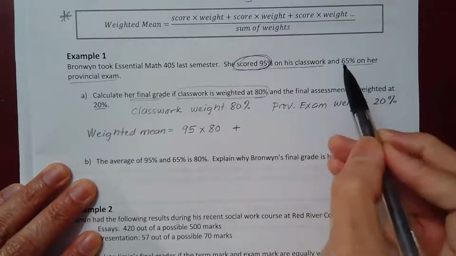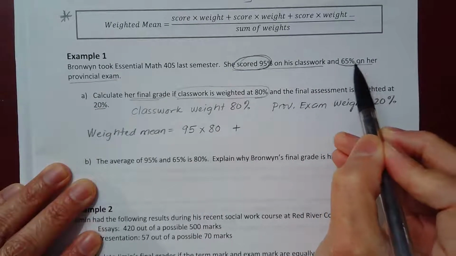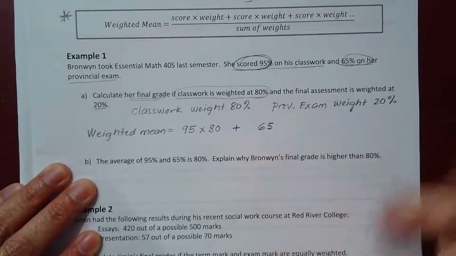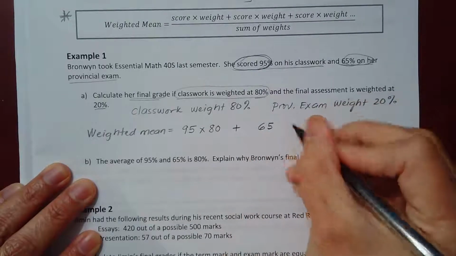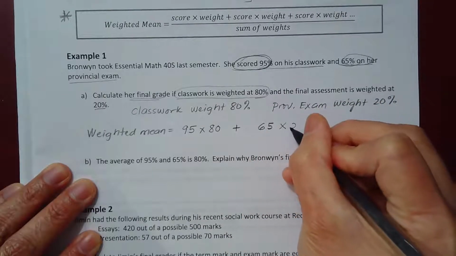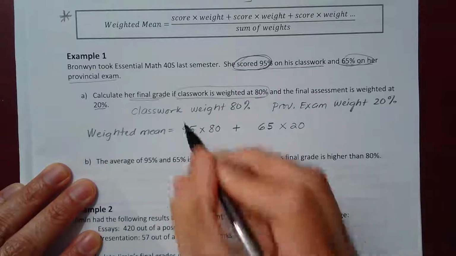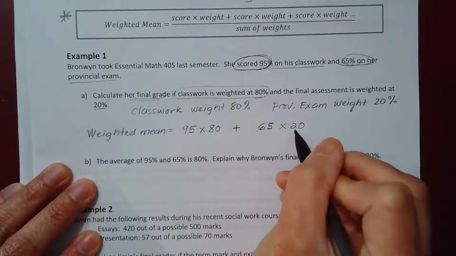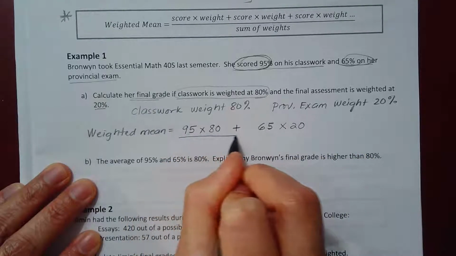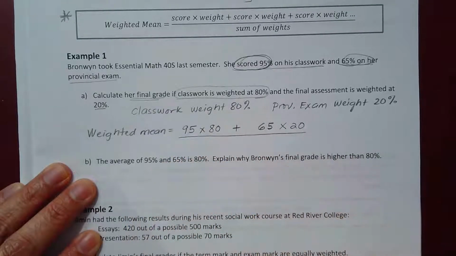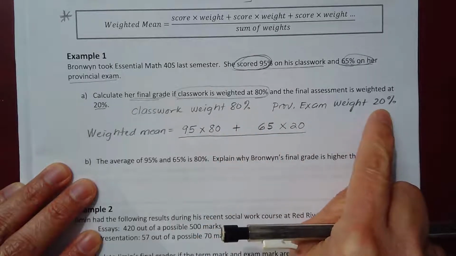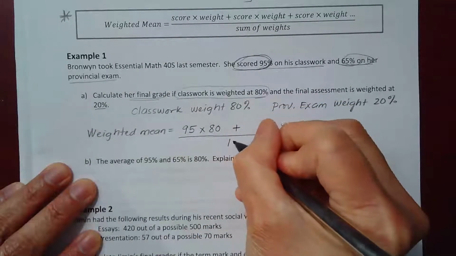And then over here, 65% is the score she got on the provincial exam, times the weight of the provincial exam. So this is score times the weight plus score times the weight. Those are the only two. Divided by the total weights. This is 80% weight and then 20% weight. That makes it 100%.